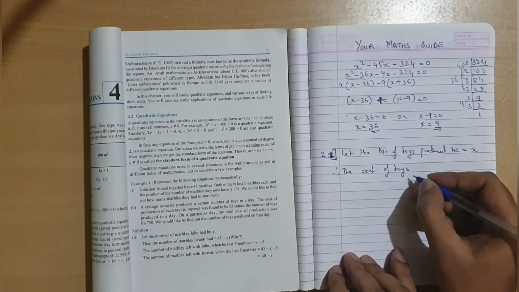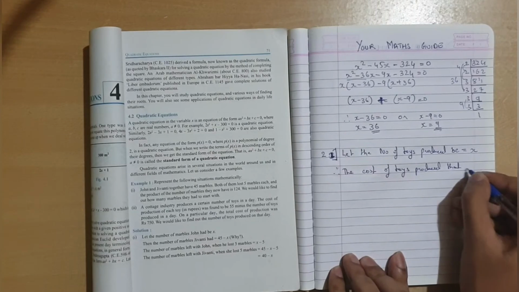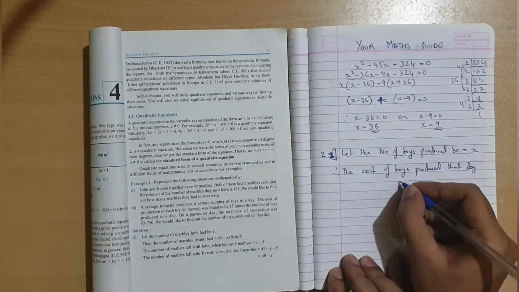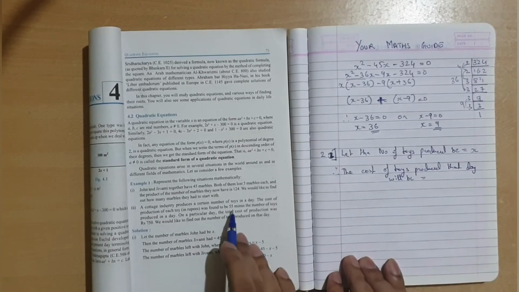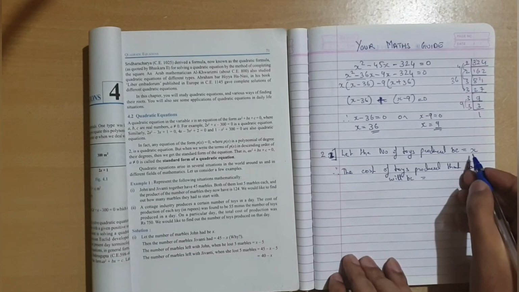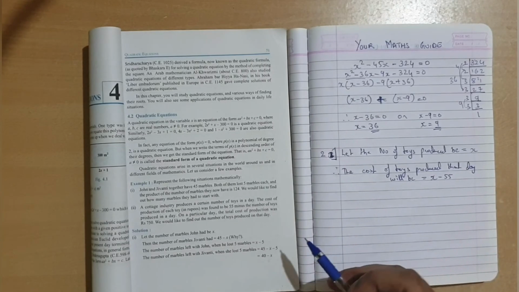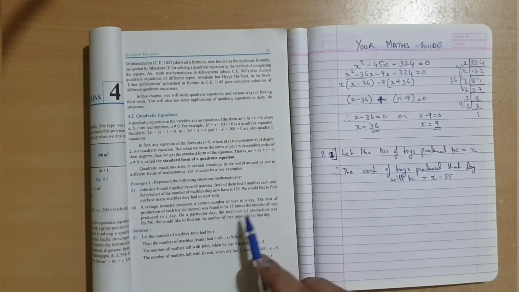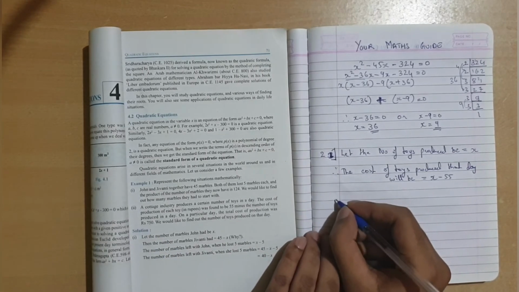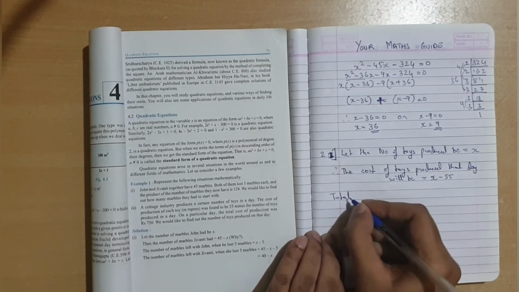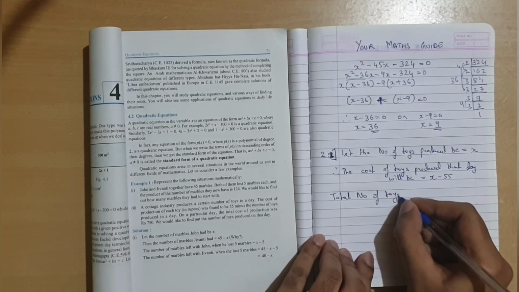Okay, so the cost of toys produced that day will be, see, here they have given cost is 55 minus the number of toys produced in a day. What is the number of toys produced in a day? x. So the cost is 55 minus x. Therefore, on a particular day, the total cost of production they have given is 750.